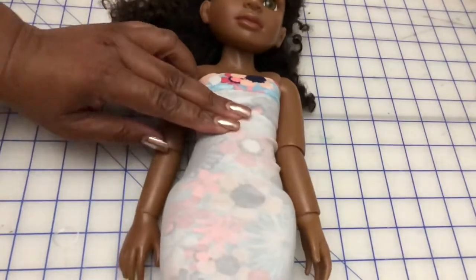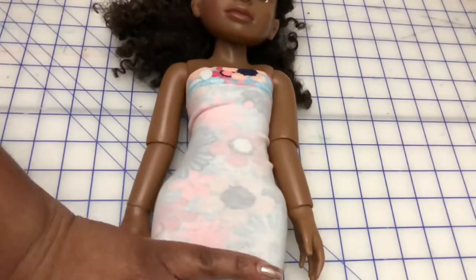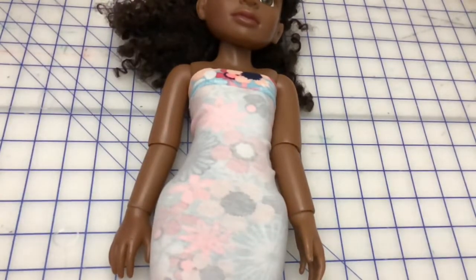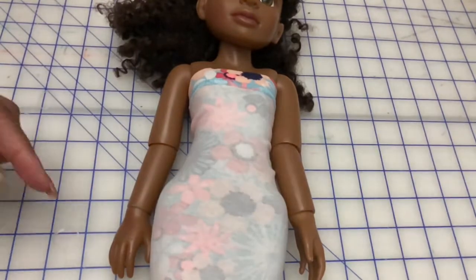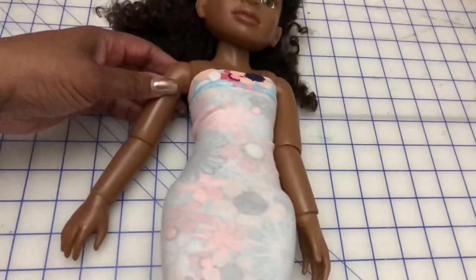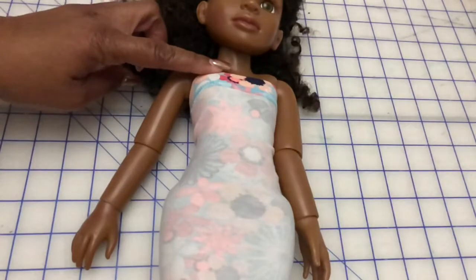So let me show you, first of all, how Gianna is able to fit the dress that she's in. A pant leg may or may not fit your doll. In most cases, depending on the size of the clothes that you buy, the pant leg may need some alterations in order to fit. So what I do is I cut the pant leg off at the length that I want, and then I turn the pant leg inside out and I slide it onto the doll.